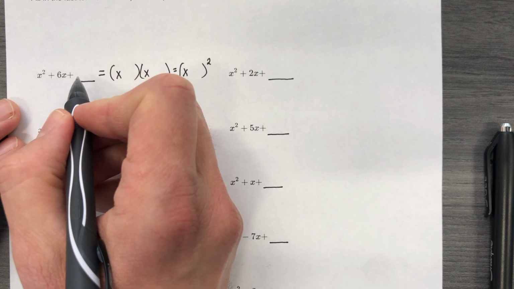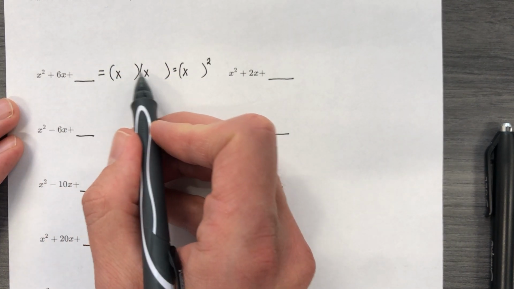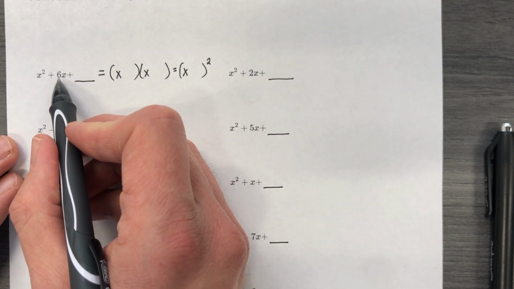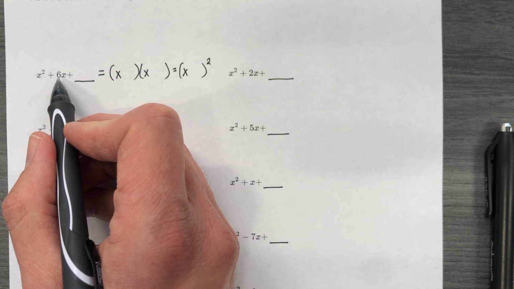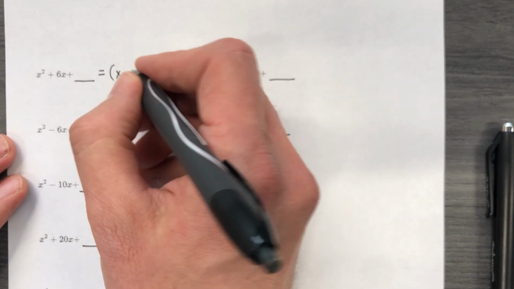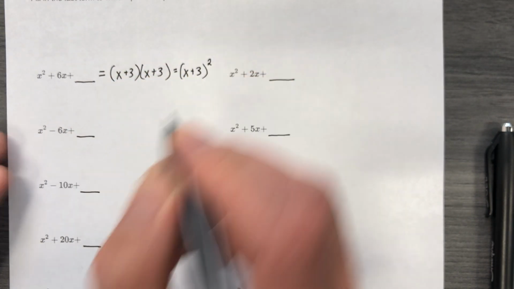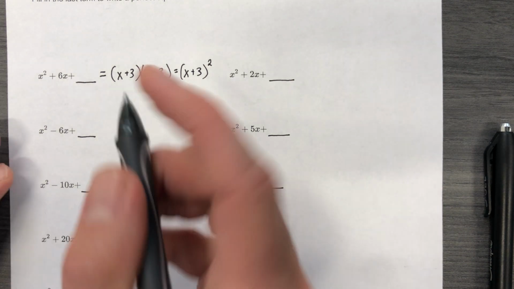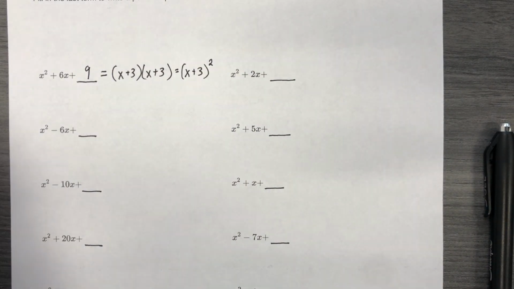X squared plus 6x plus something, and clearly x times x gives me x squared. Well, this times this will give me that, but it will add to give me 6. What two numbers will add to give me 6 if they're the exact same number? Take half of 6. It must be 3, and it must be 3, so I'm going to put a 3. That's great. I still haven't filled in my blank. I think at this point it's going to be pretty straightforward. So 3 times 3, 9. Okay, let's move down.